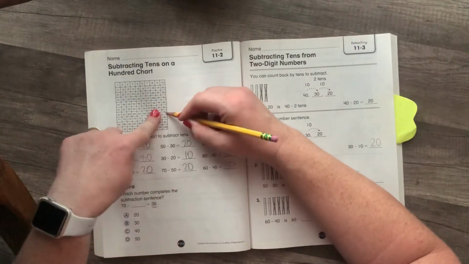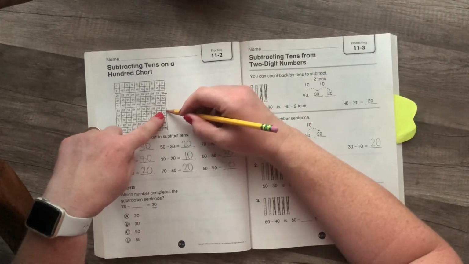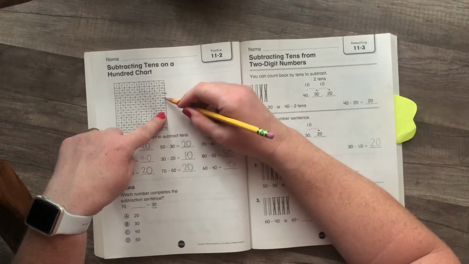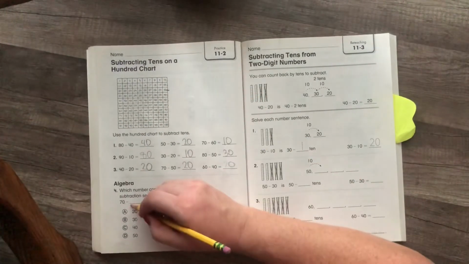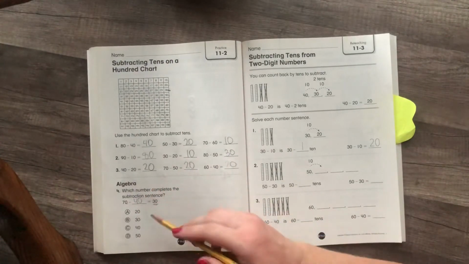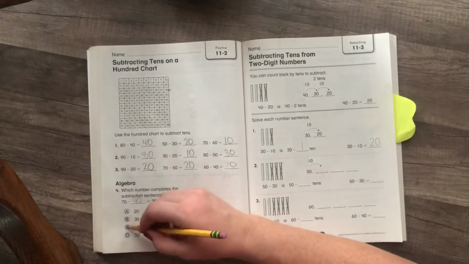Let's try again. 70, and then when I stop at 30, right here, what number do you hear me say? 10, 20, 30, 40. I said 40, so 40 goes here. Which letter is that? A, B, C, or D? C, good job.